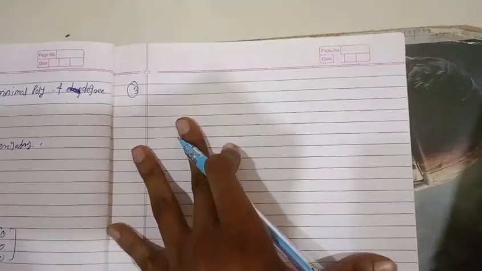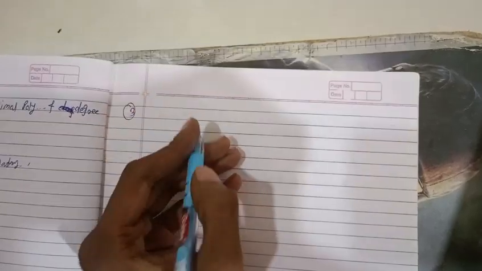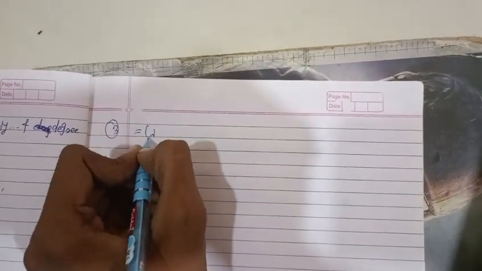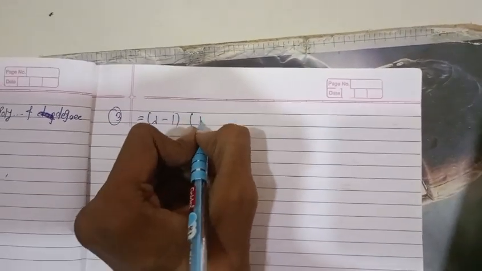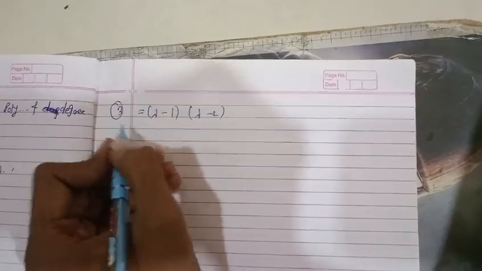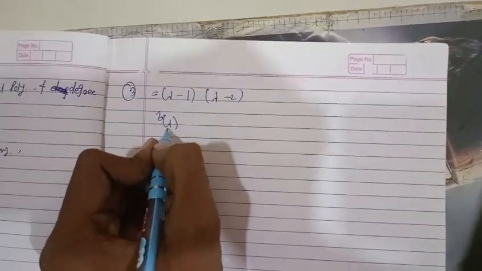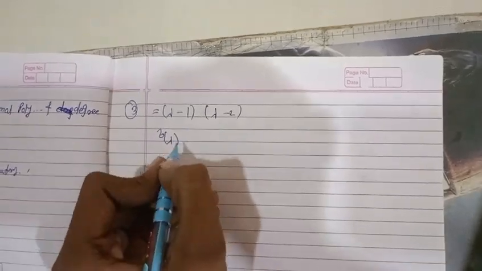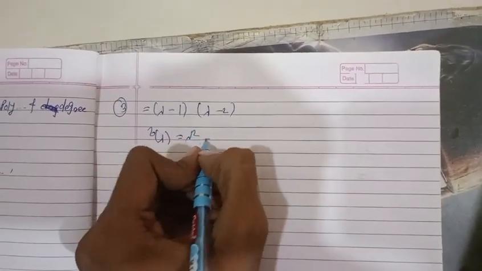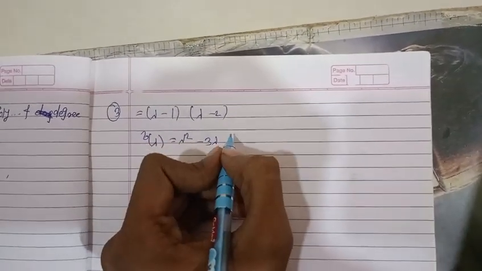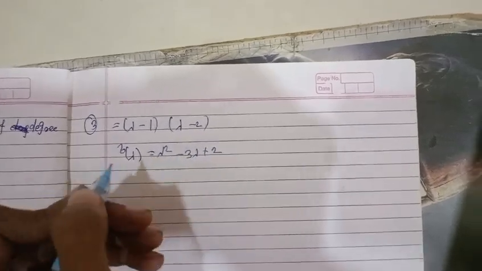Continuing with the third step: it is equal to lambda minus 1, lambda minus 2, and sigma bracket of lambda, equal to lambda squared minus 3 lambda plus 2.